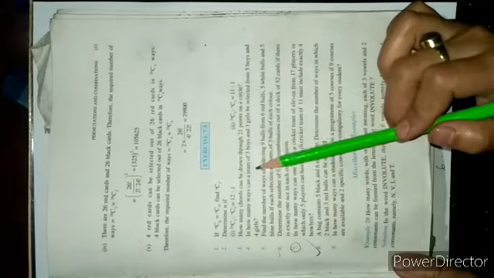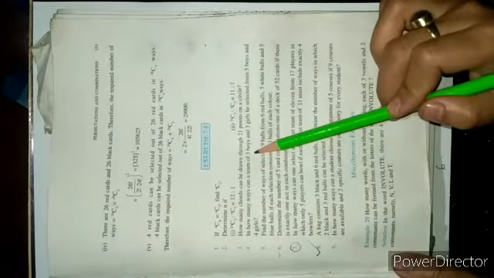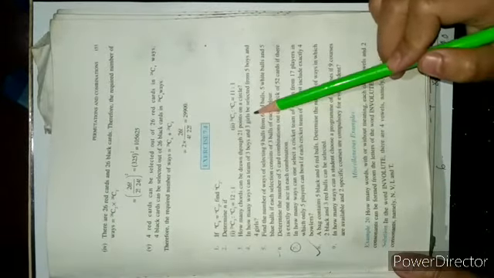Now we are going to find all the possible teams consisting of 3 boys and 3 girls, and they have to be selected from 5 boys and 4 girls.